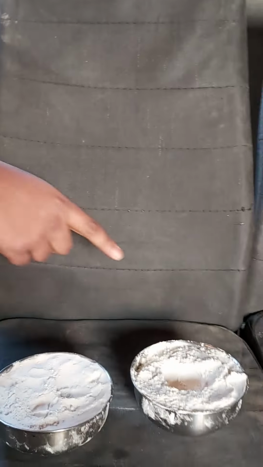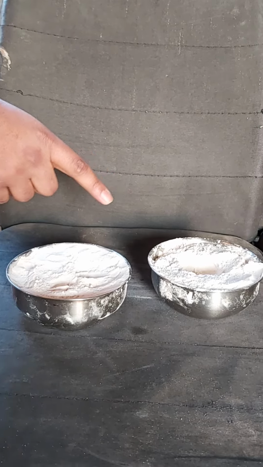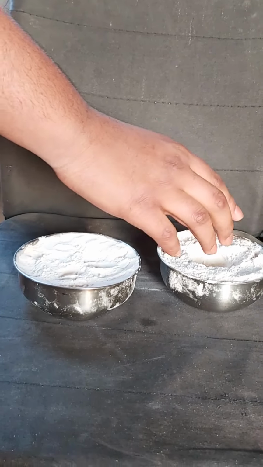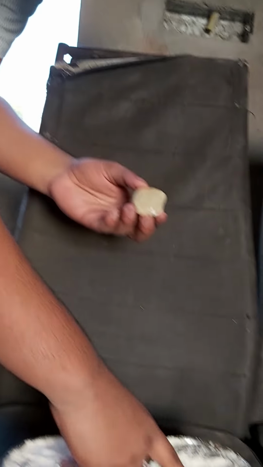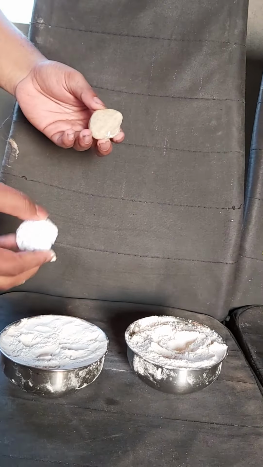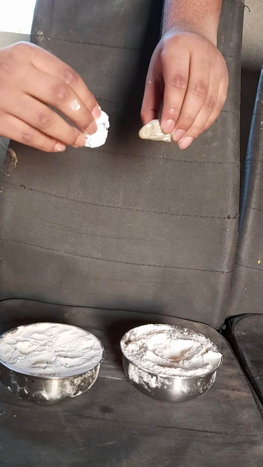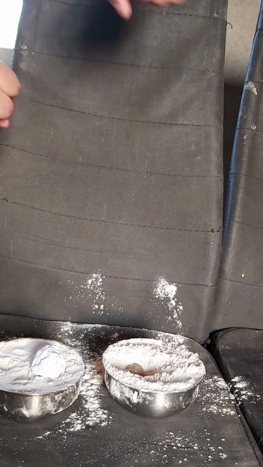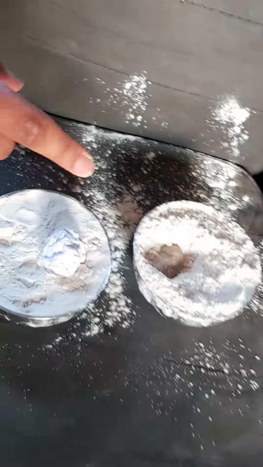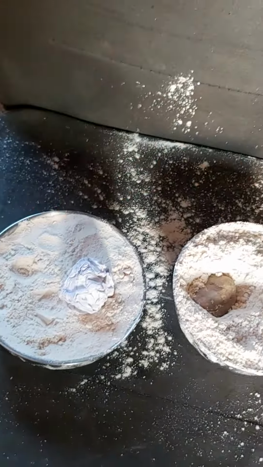As you can see, these are two bowls containing flour. I am first taking two objects, one stone and one crumpled paper. Now I am throwing these two objects from the same height, as you can see here. Now see, these two objects fell into the bowl.